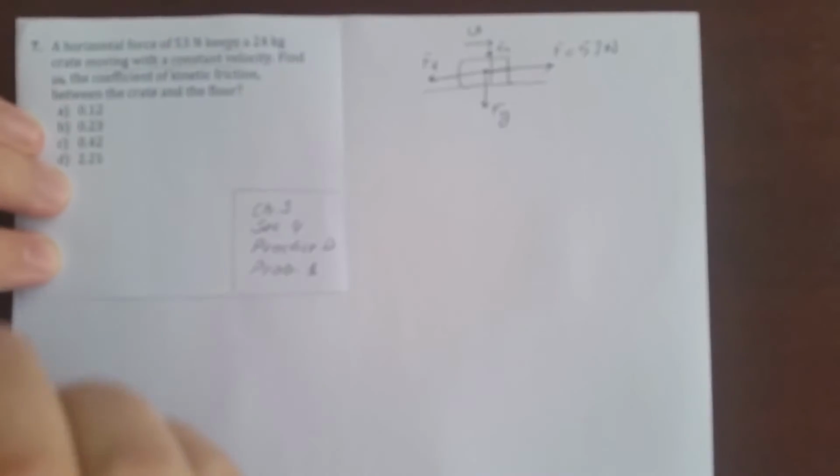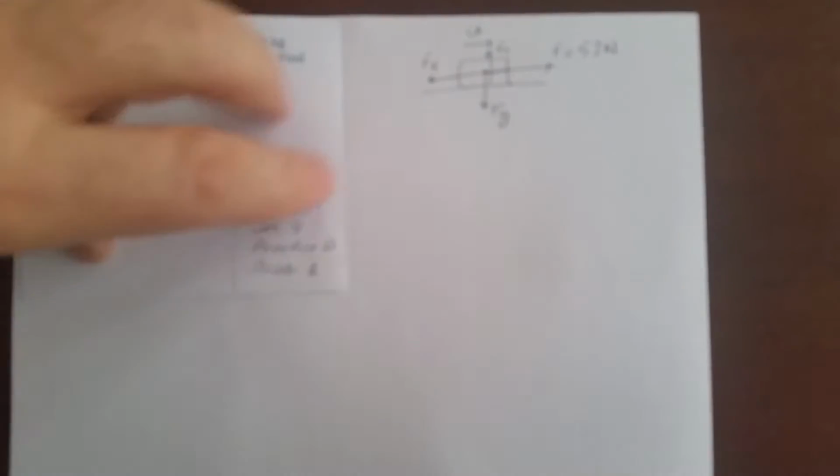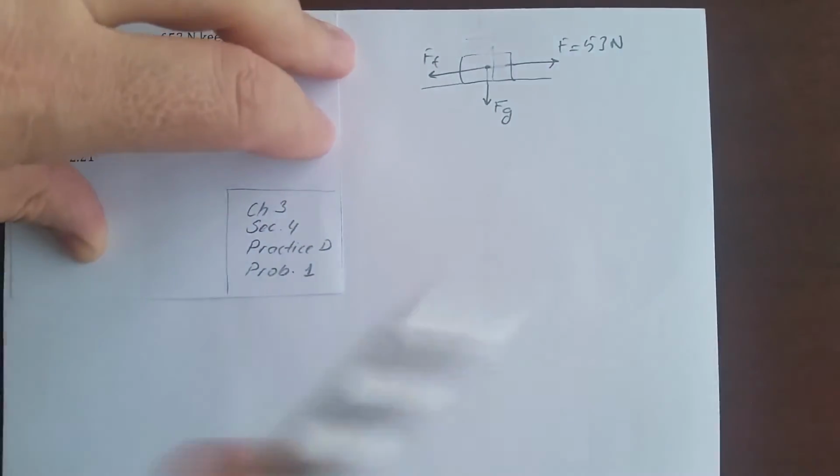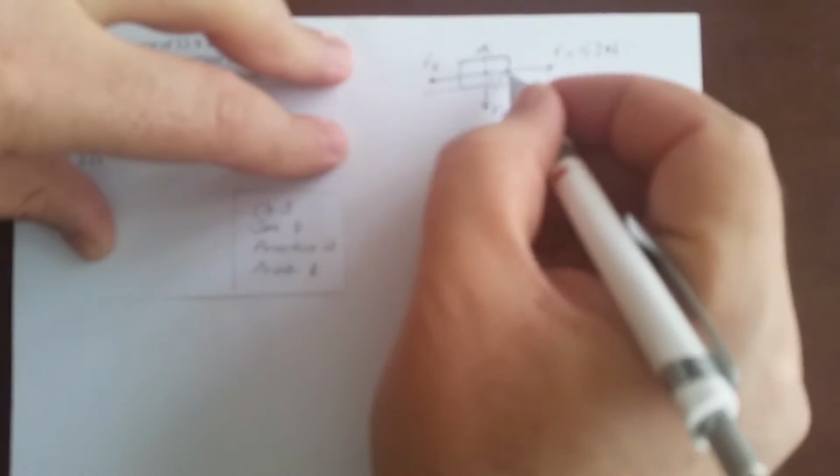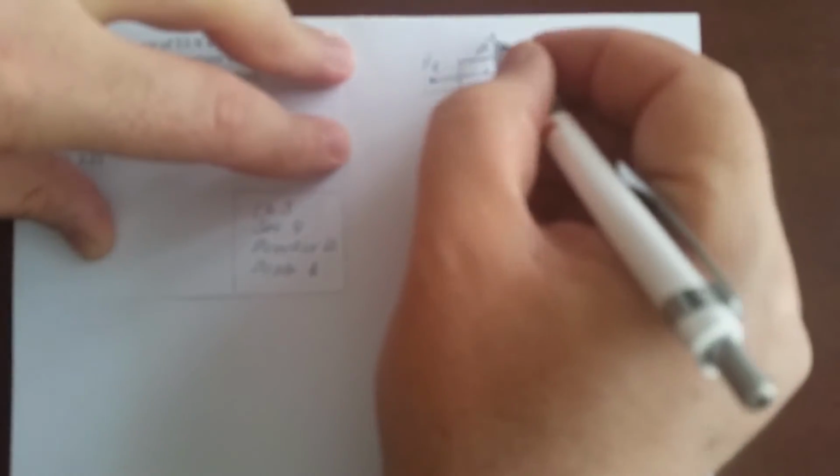So if we draw this velocity to the left, let me arrange it again, sorry. Then Fn is applied on the crate, and it's moving with constant velocity.